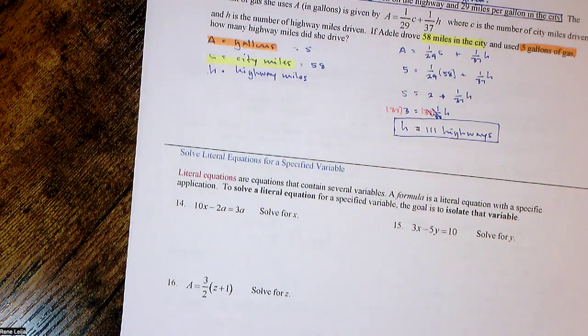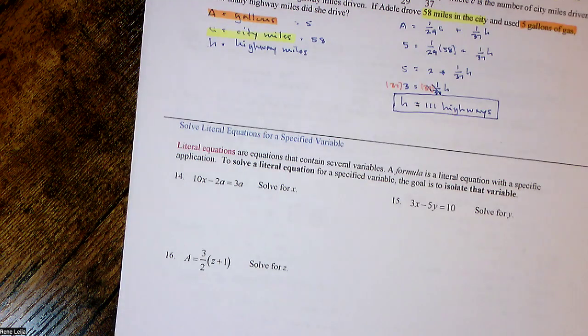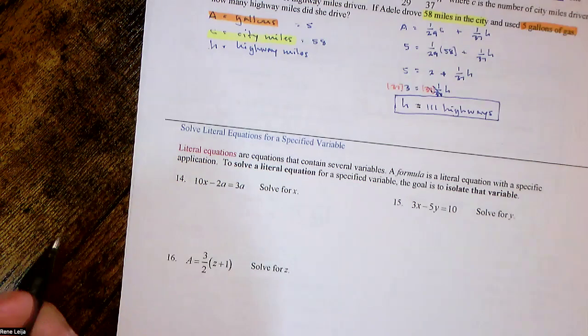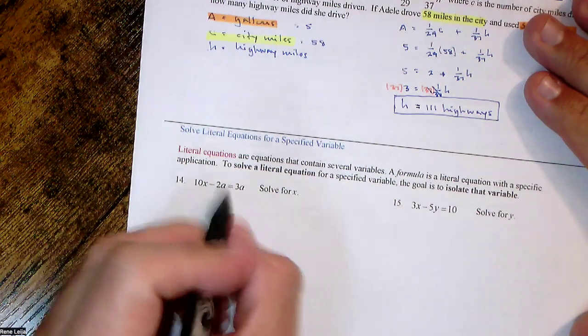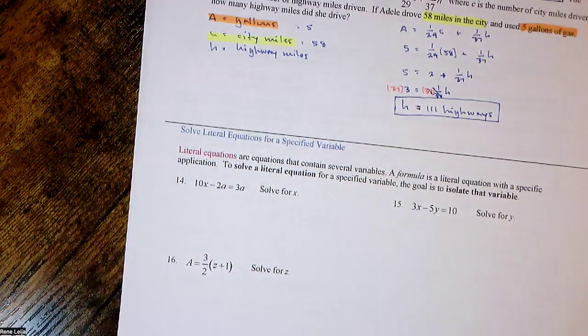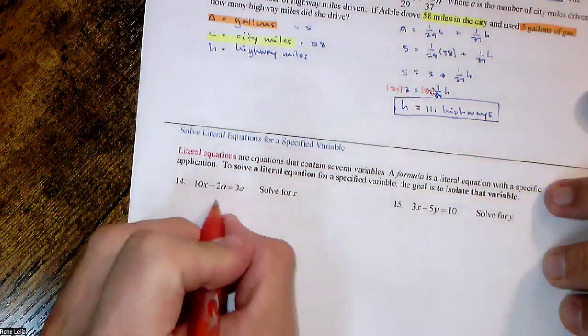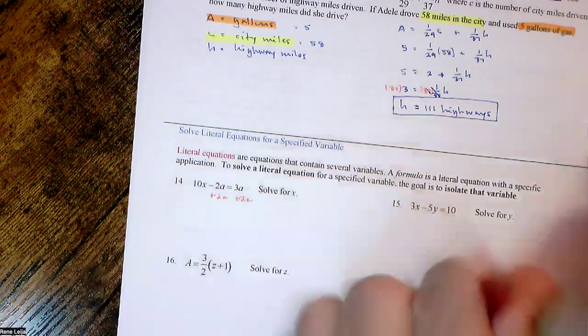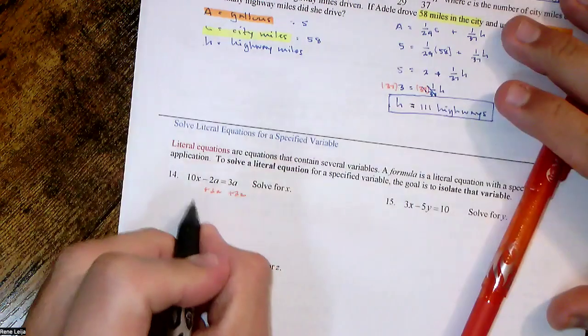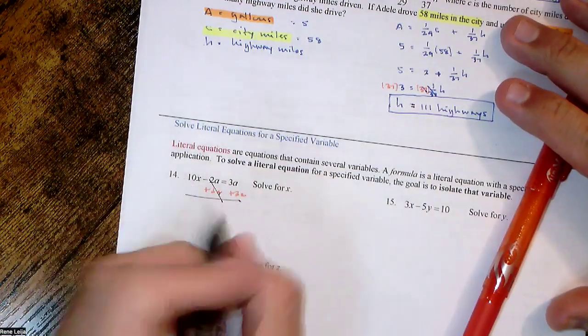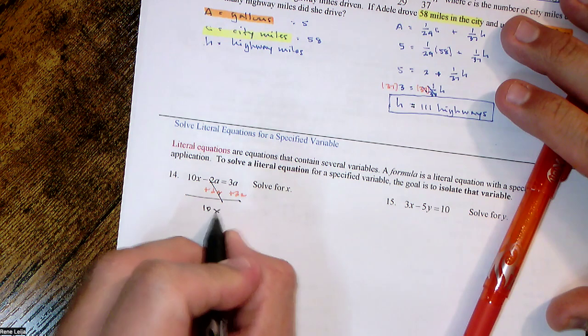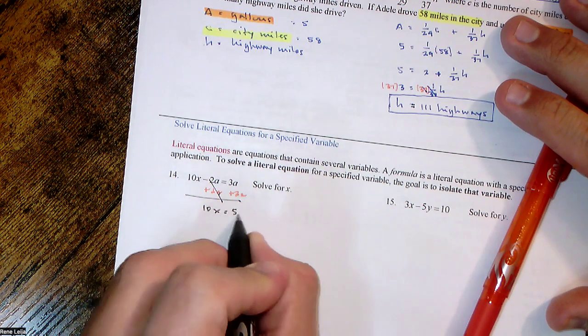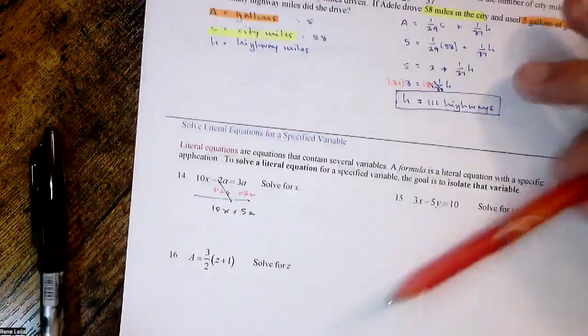Okay, the last thing that we look at are these literal equations. We're going to solve for a certain variable. So for 14, they want us to solve for x. So I'm going to treat everything else like a constant. So I need to get rid of this 2a. So that means I'm going to add 2a to both sides. So we get 10x equals 5a. 3a plus 2a is 5a.